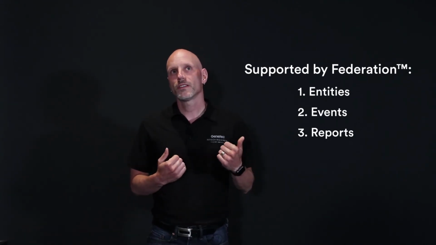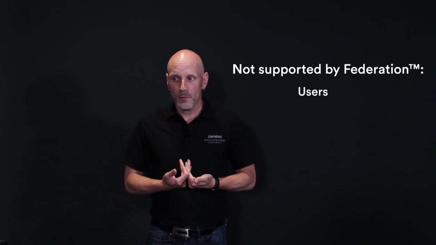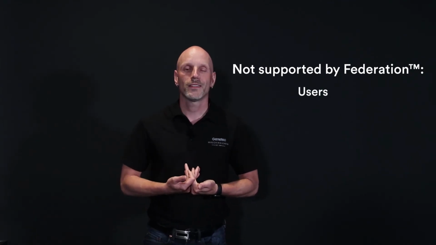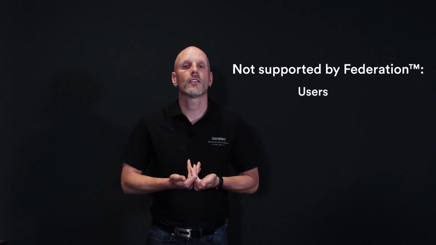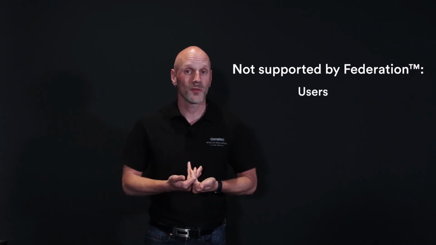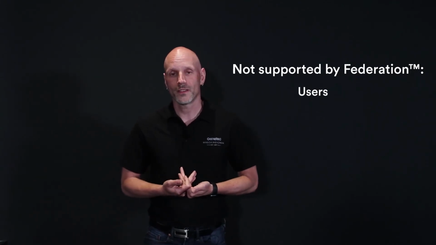That covers the first three elements, but there's one final thing that we should probably discuss, which has to do with entities that we specifically choose not to federate. For performance and scale reasons, for example, we don't federate users. If you think about it, users are one of the most prolific entities in the system. Across 2,500 federations, we're talking about a large number of individual users. So we just don't federate those entities.